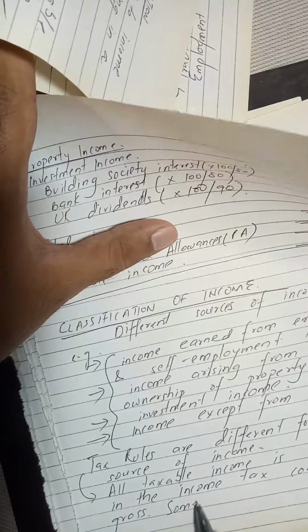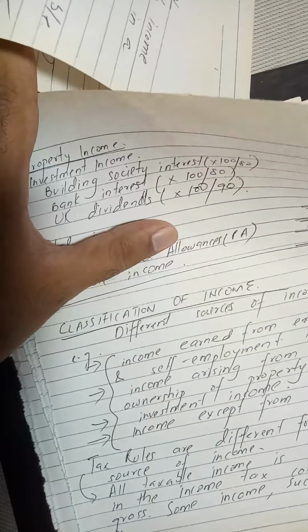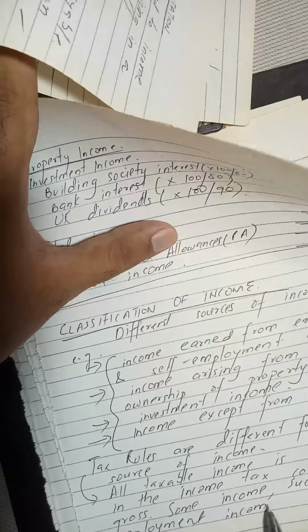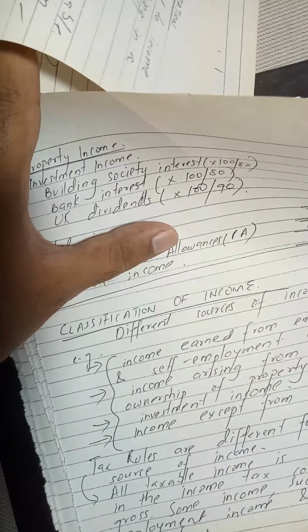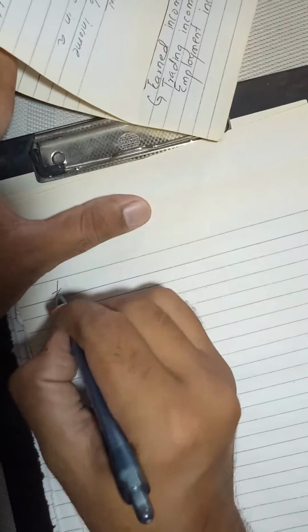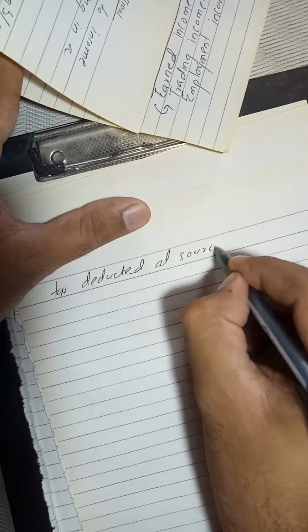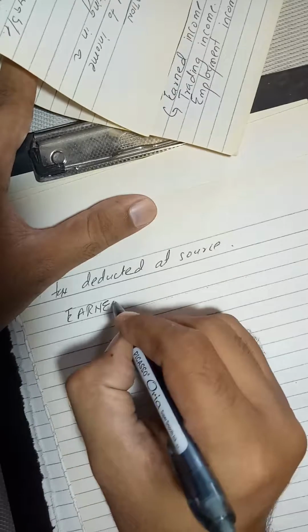Some income, such as employment income and bank interest, will have had some tax deducted at source.